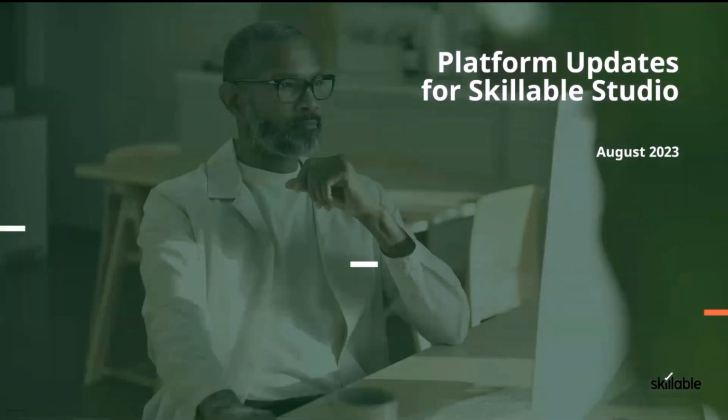Okay, so platform updates for the Skillable Studio platform. Normally we use this to talk about stuff that was released in the previous month. For those that have been attending lab developer workshops recently, I know we didn't do one in July. A lot of the things we've been talking about are really about getting components, infrastructure and scaffolding in place, so that we can start to build the next set of features in the Skillable Studio platform. And in reality, August was a bit of that as well.